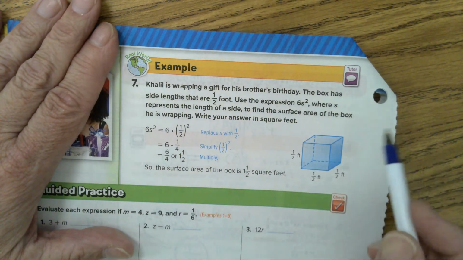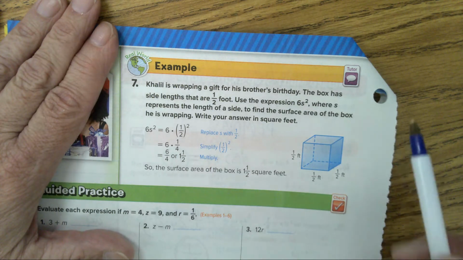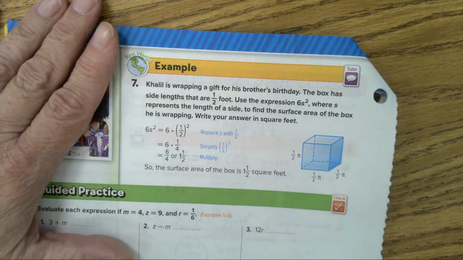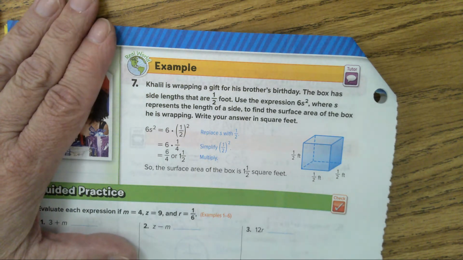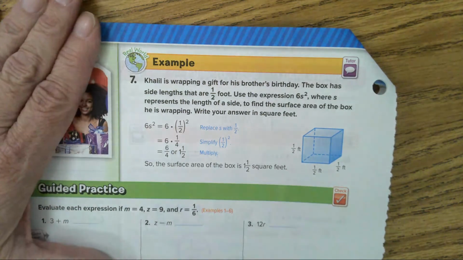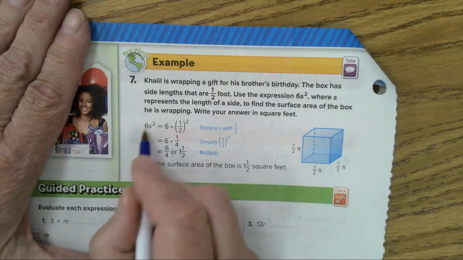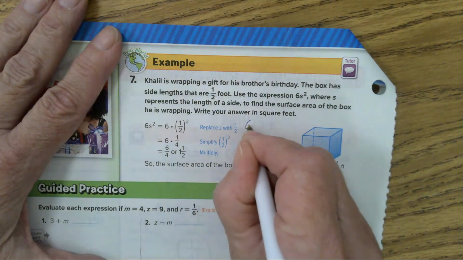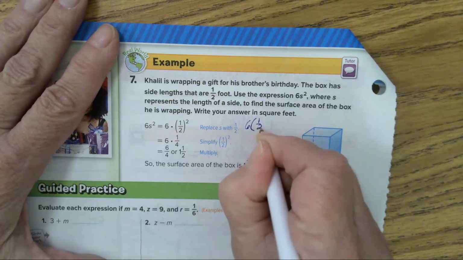Now, there are 6 sides to a cube, and to find the area of a cube, you multiply 1/2 times 1/2, and then take that times 6. We'll study this formula more after the winter break when we are doing our geometry unit. So, here they have, let's just write it down too. They have it here. 6 times 1/2 squared.